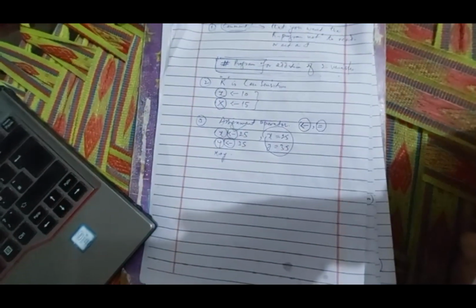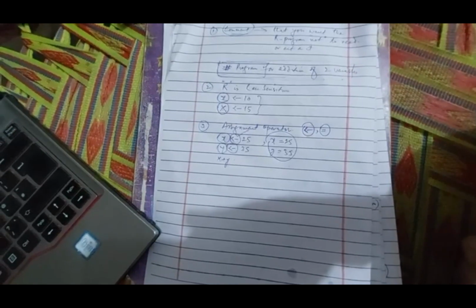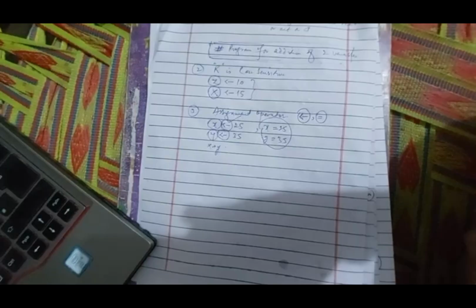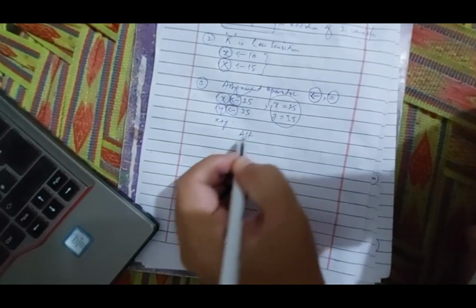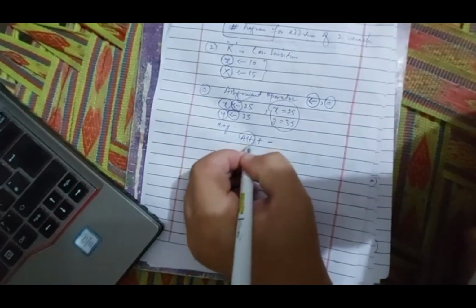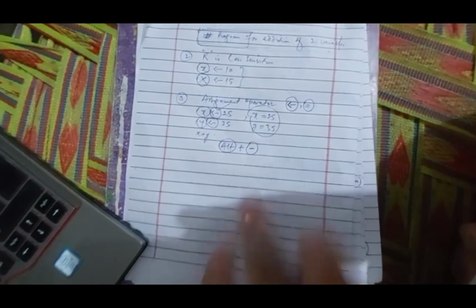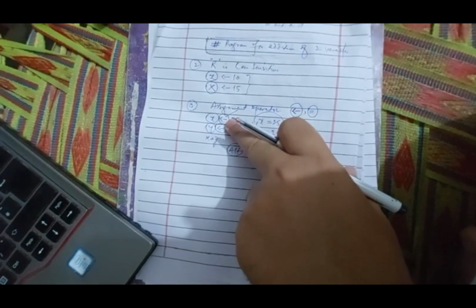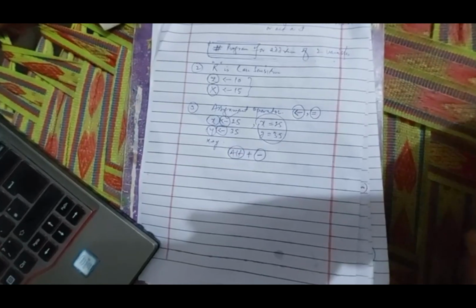How can we actually insert it in the RStudio environment? We can insert this sign in the RStudio environment by using the keys Alt and the minus sign. These two keys, Alt plus minus, will automatically insert this sign, the assignment operator. And the assignment operator is used to assign value to any variable.